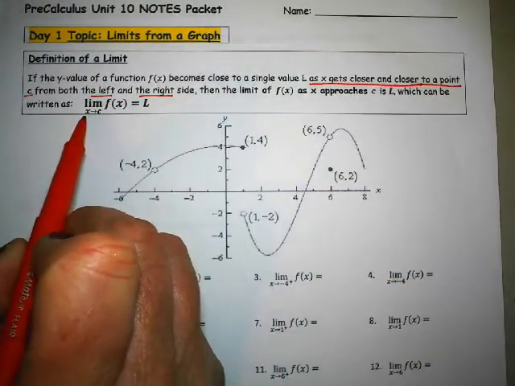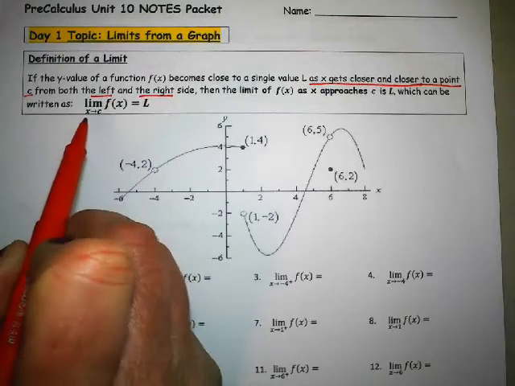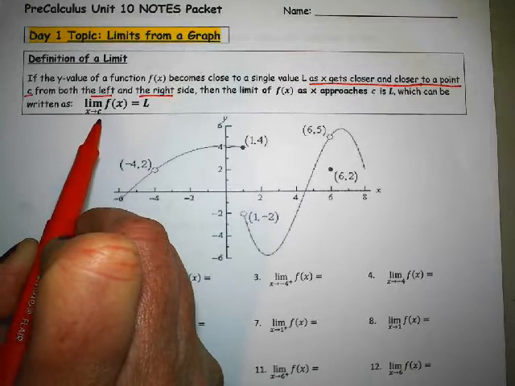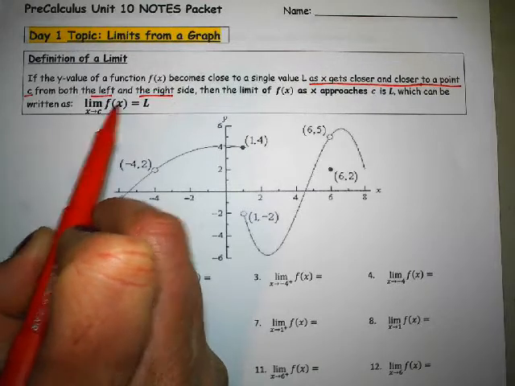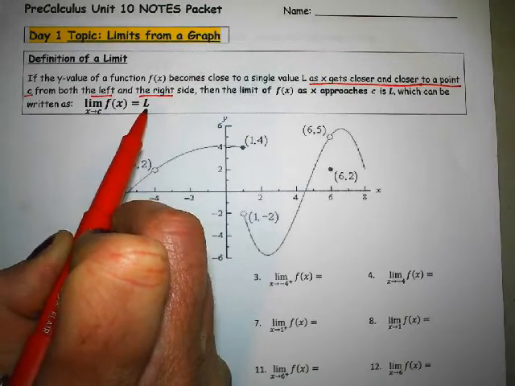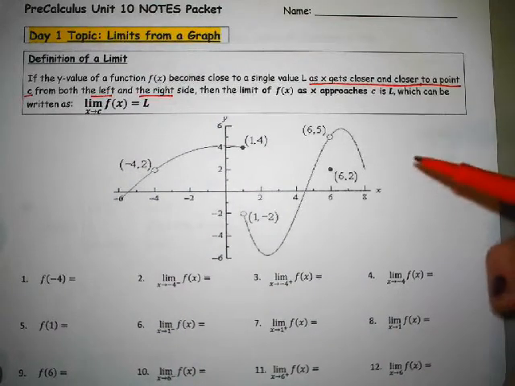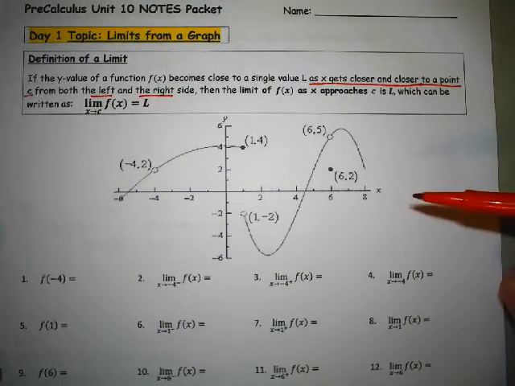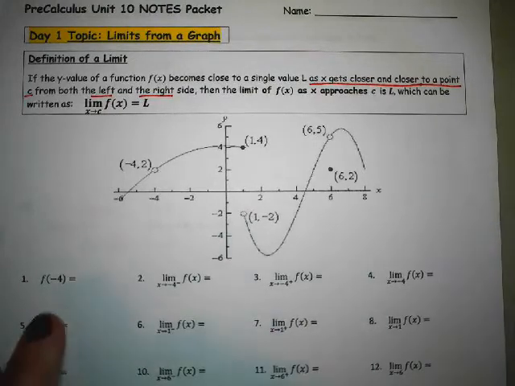The notation for a limit is going to look like this right here. The way that we say this out loud is the limit as x approaches c of f of x equals L. So let's just take a look at the function that we're given in this graph right here. And we'll just jump in and start seeing how we can do here.